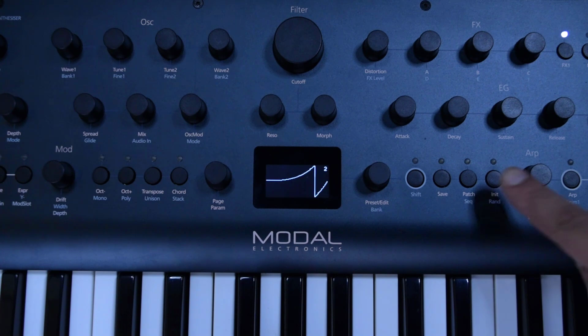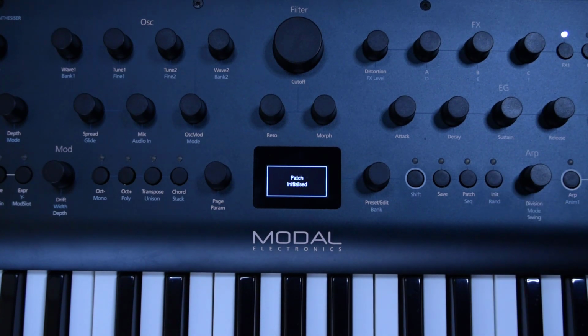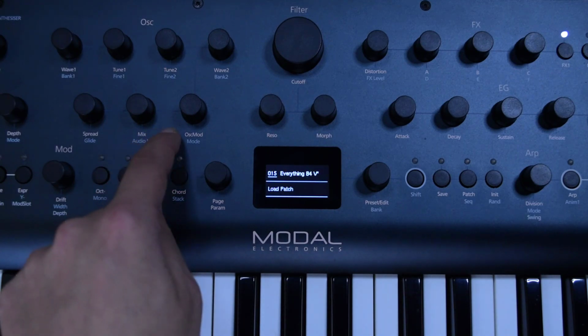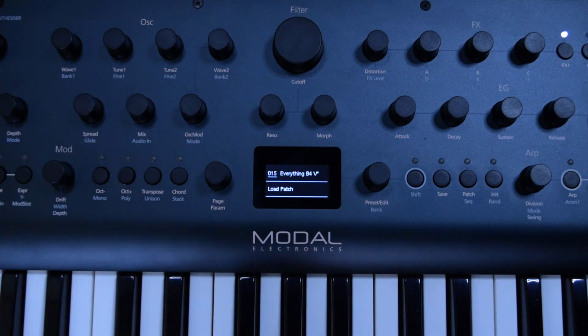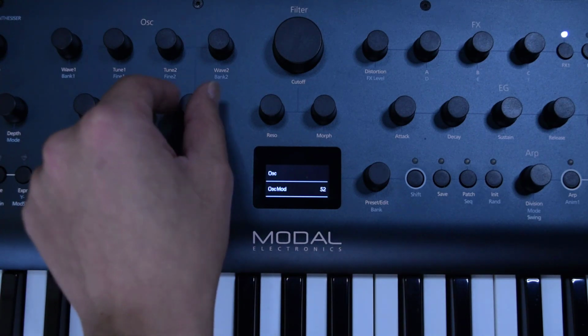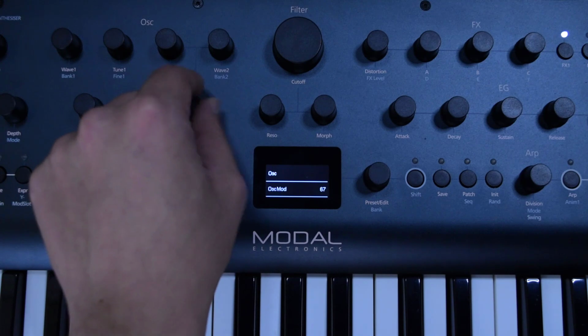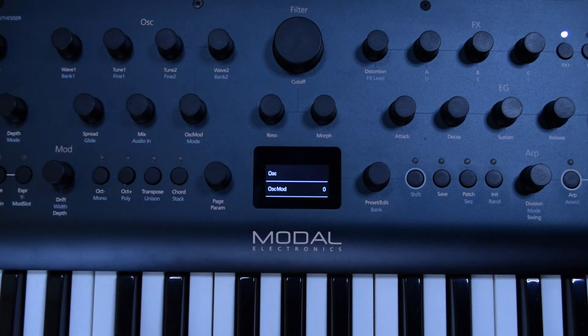Right, so back to an initial patch, and I'm going to show you how this works. So right here, this knob is going to control how this works. So you have your amount, how much of this effect you will be applying, and this is not the shift function. When you do this, it's going to do an amount of OSC mod. If you're all the way back to 0, you're doing nothing.